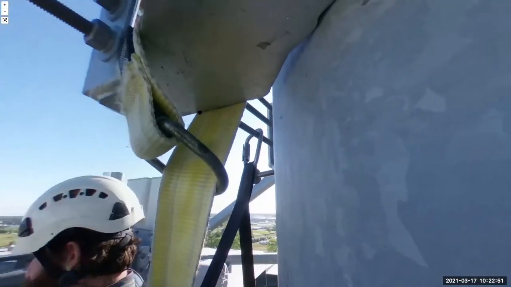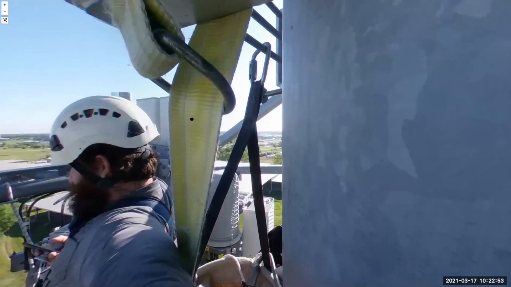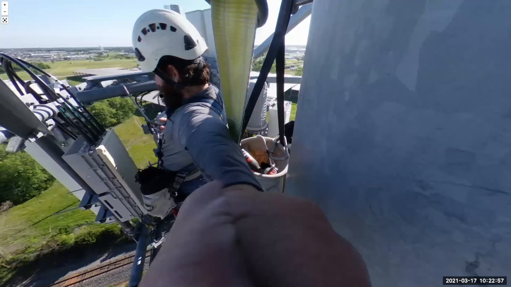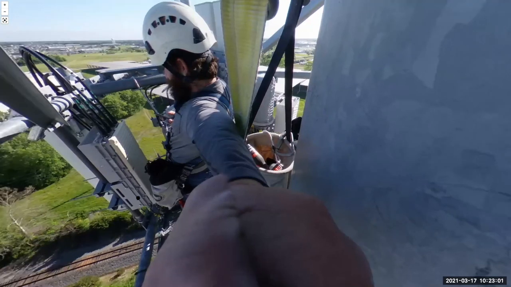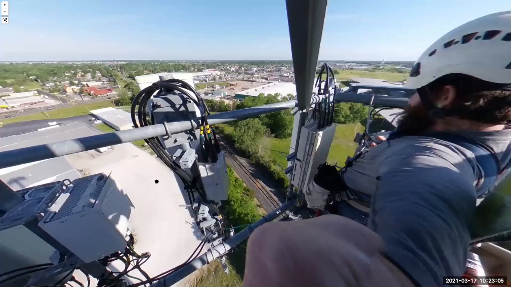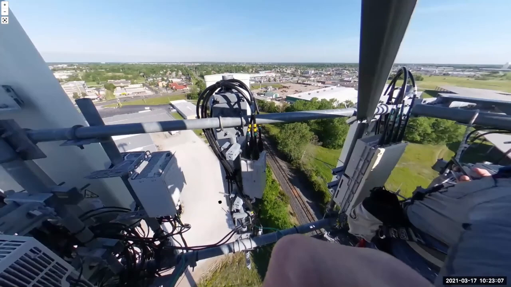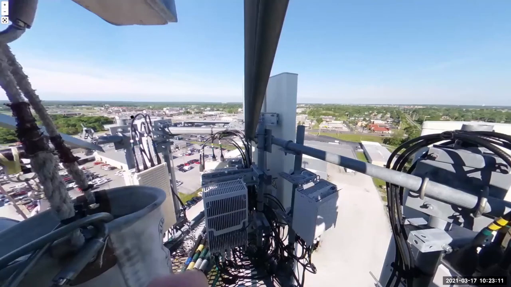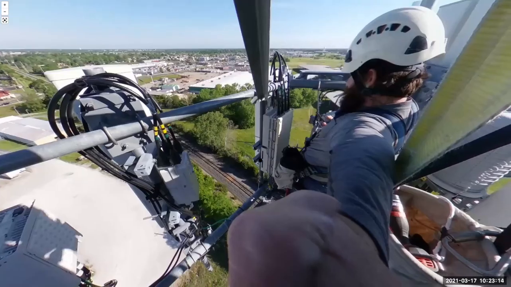From a safety standpoint, you can see he's harnessed on the cell tower. But here is another one, he's not supposed to be smoking on a tower, but he is. So you can get all these different views of the cell tower itself.